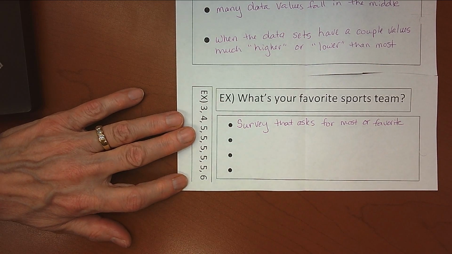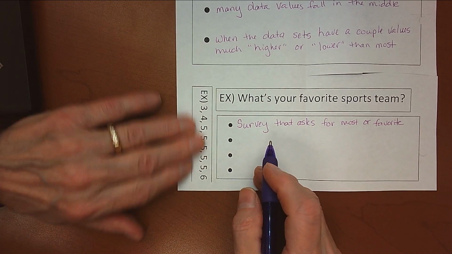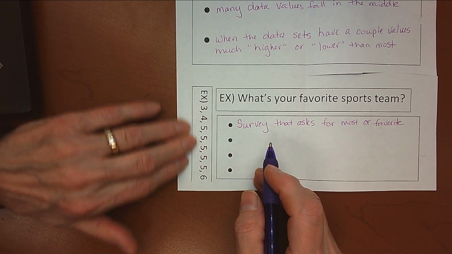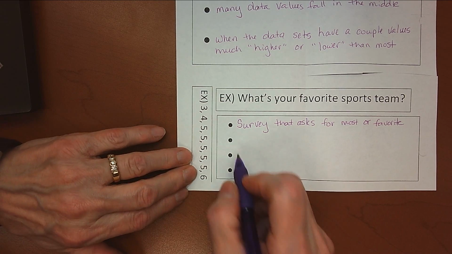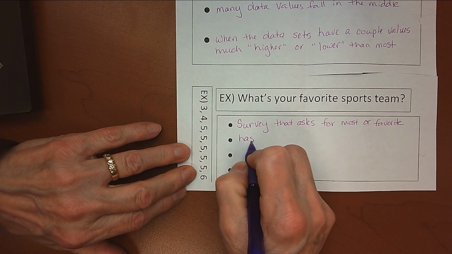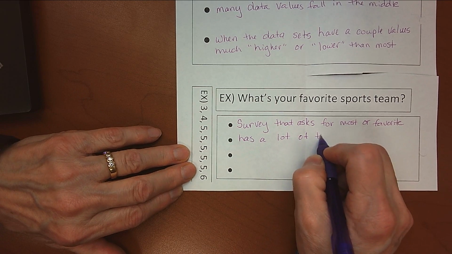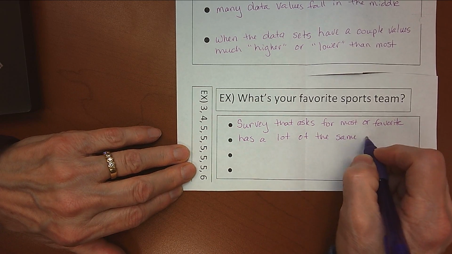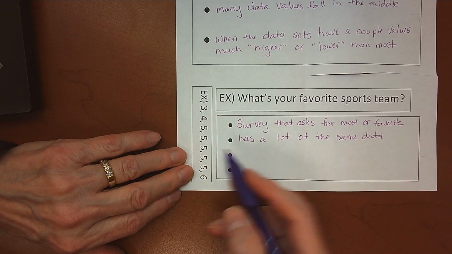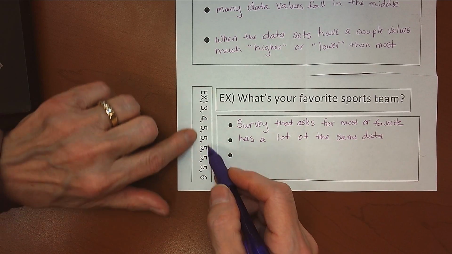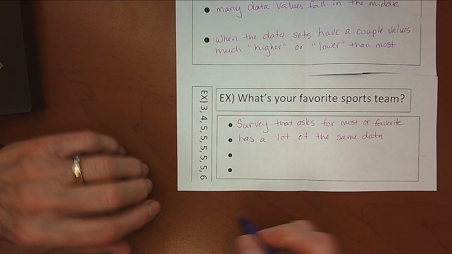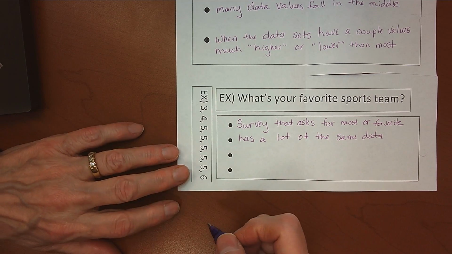Okay, something like that. For data that has a lot of the same numbers, a lot of repeated numbers, so you can see over here we've got a lot of 5s in this data, so then our mode would be a better measure of the middle for us.